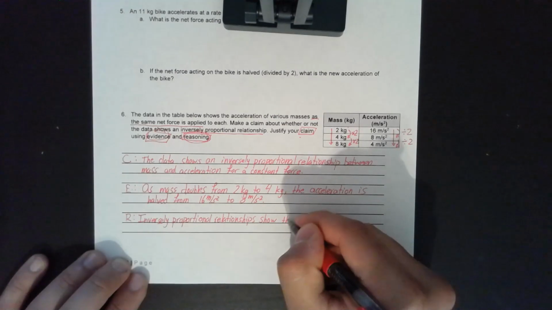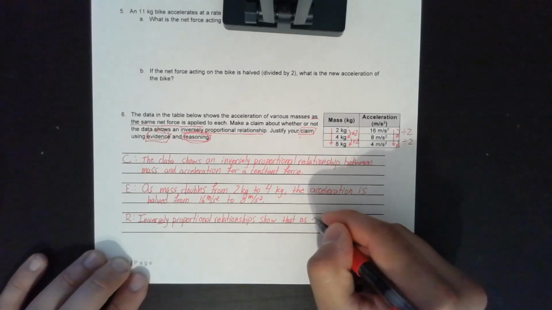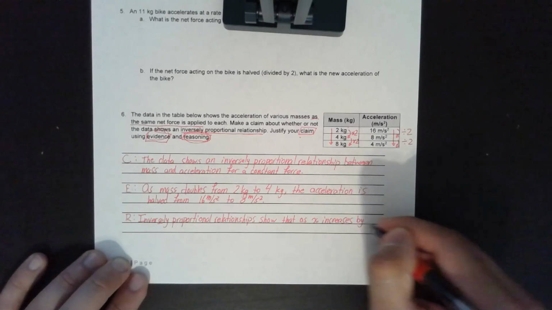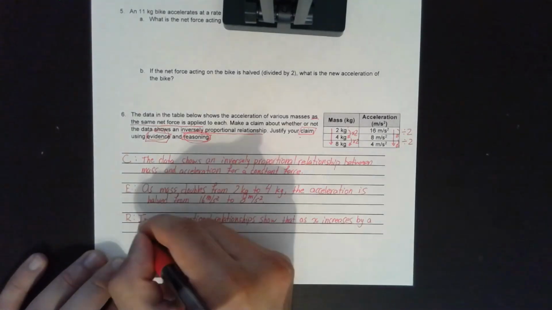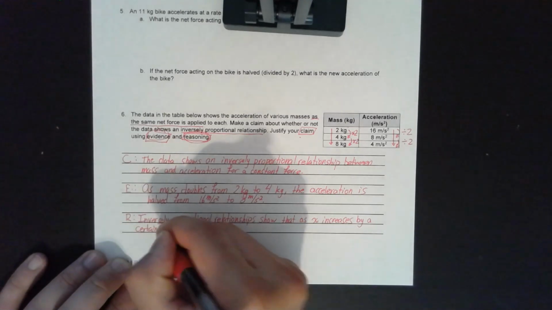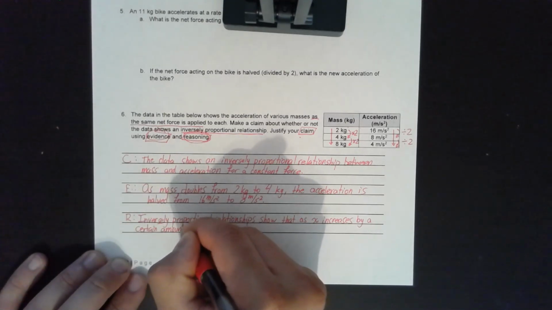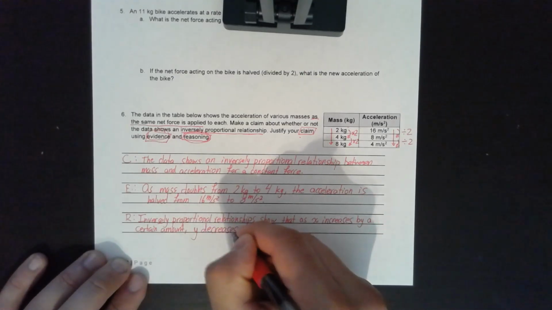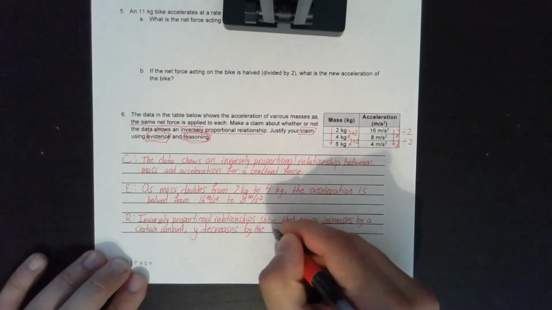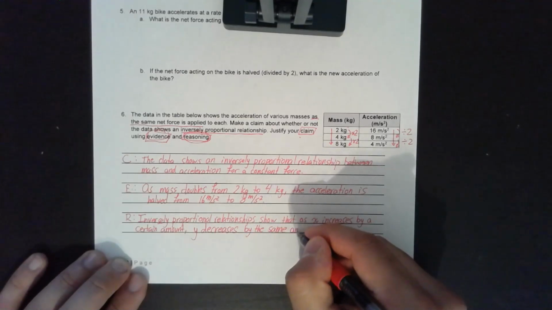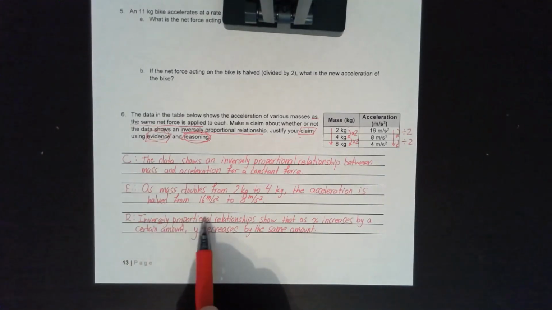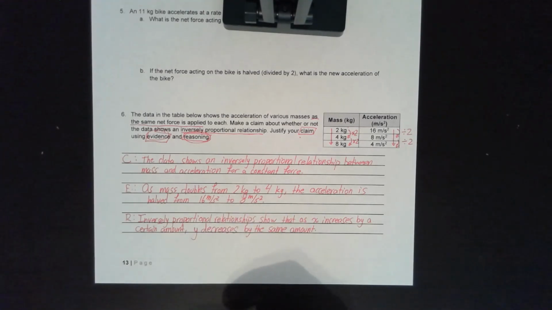So what I would say is inversely proportional relationships show that as x increases by a certain amount, y decreases by the same amount. So this is where it's important to study, because if you didn't remember what an inversely proportional relationship is, you can't actually write this sentence.